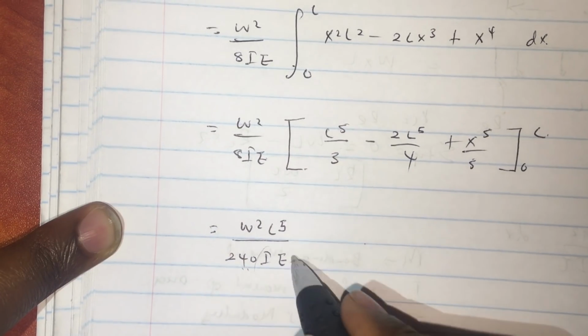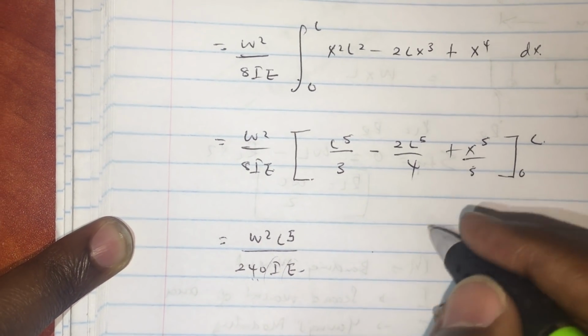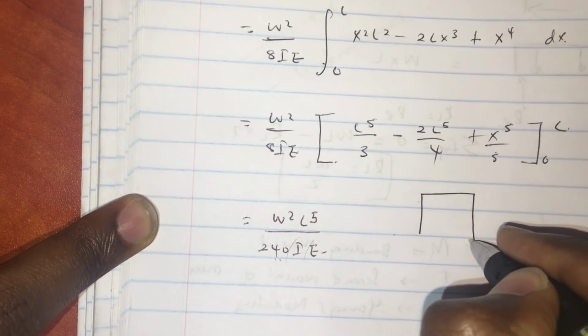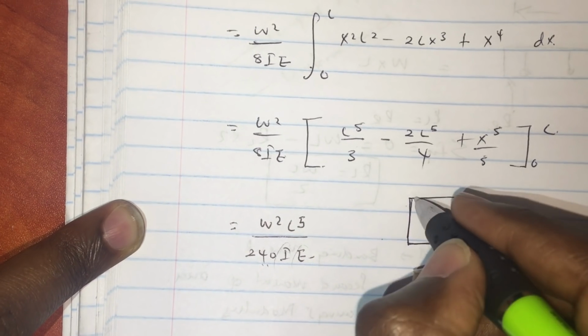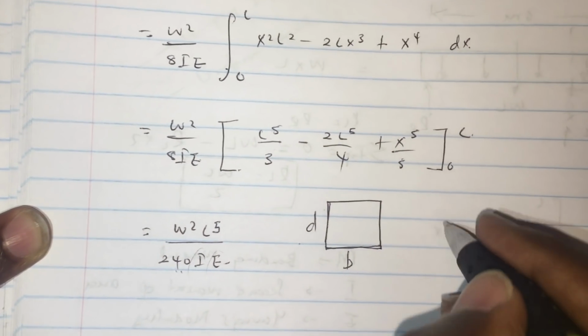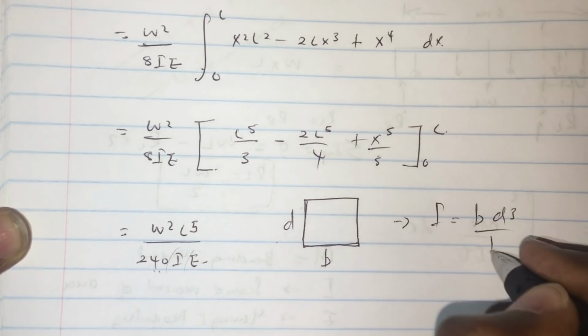So the value of I and the value of E will be given depending on the cross section of the beam, right? If we are given a beam with a rectangular cross section where you have B and D, remember that I is equal to BD cubed over 12.